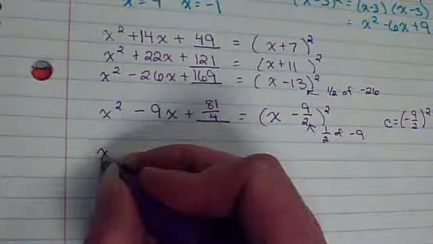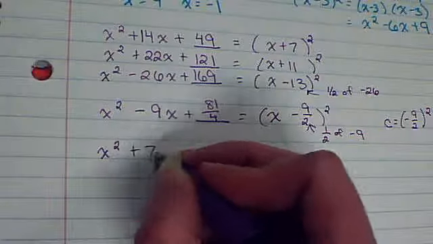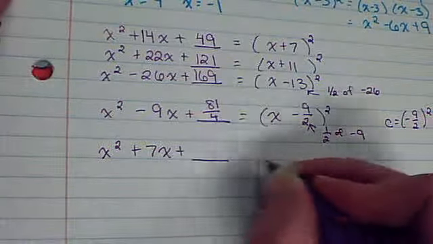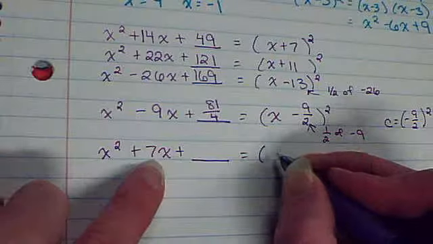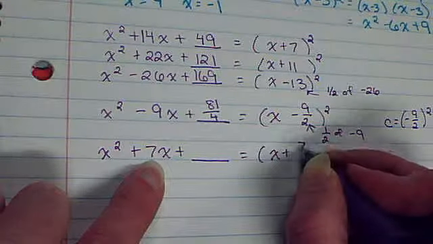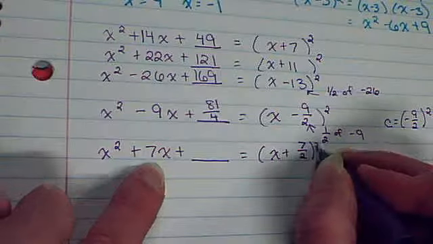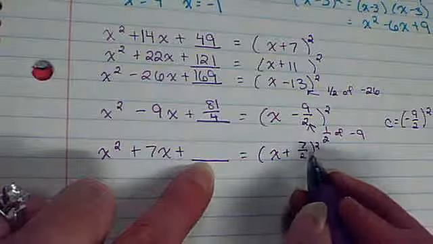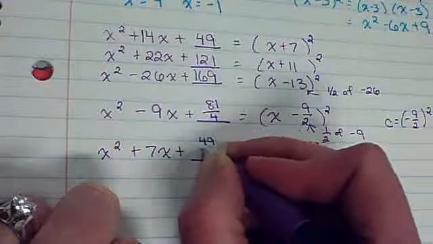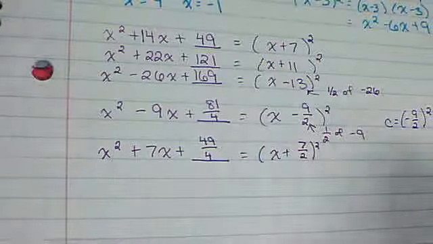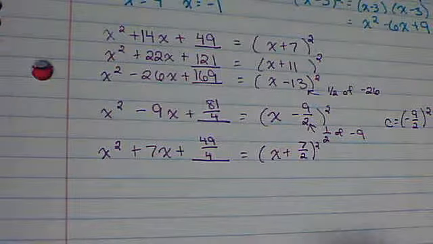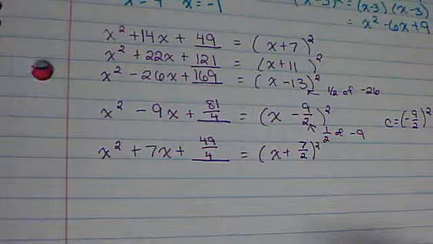Don't freak. What about 7x? So in the parentheses, we're going to have half of that middle number. That'd be 7 halves. Square it to get here. So 7 squared is 49. And the 2 squared is 4. You're done. Now let's see why that would be useful.